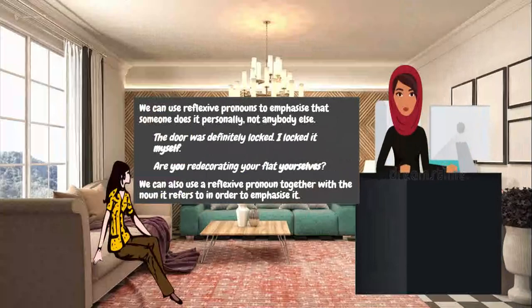We can use reflexive pronouns to emphasize that someone does it personally, not anybody else. For example, the door was definitely locked. I locked it myself. Myself is showing the personal attribute. Are you redecorating your flat yourselves?